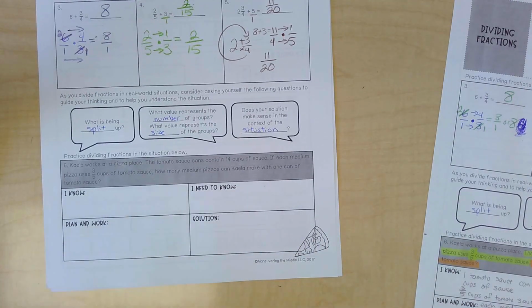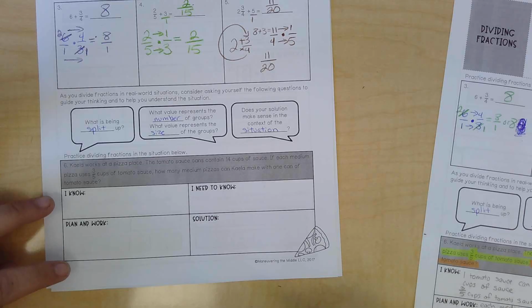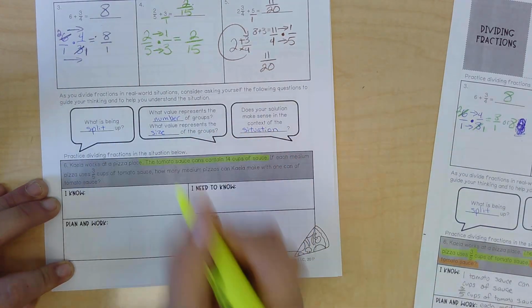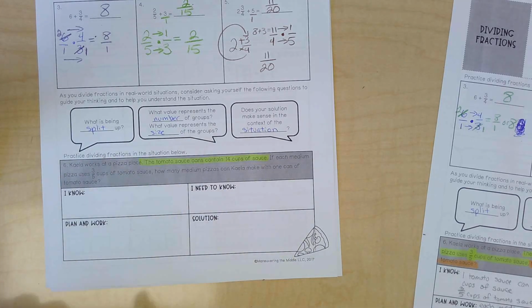So, let's think about what that looks like for our next problem. Number 6. It says Kayla works at a pizza place and the tomato sauce cans contain 14 cups of sauce. Perfect. I'm gonna need that information.